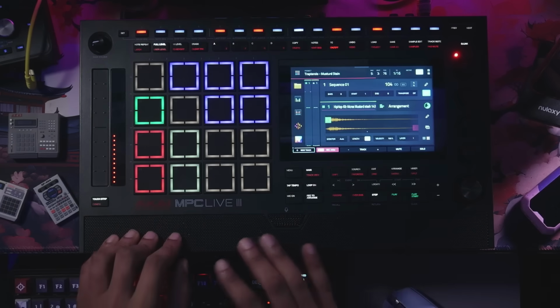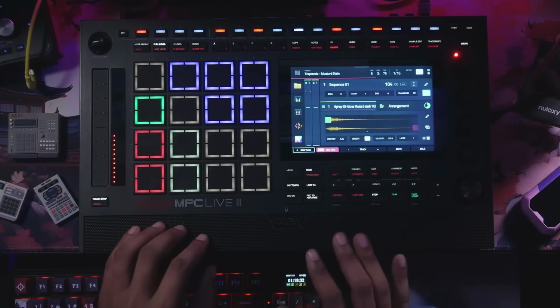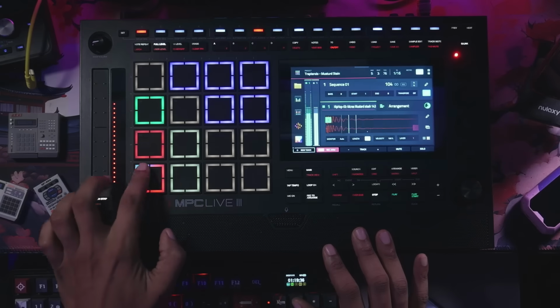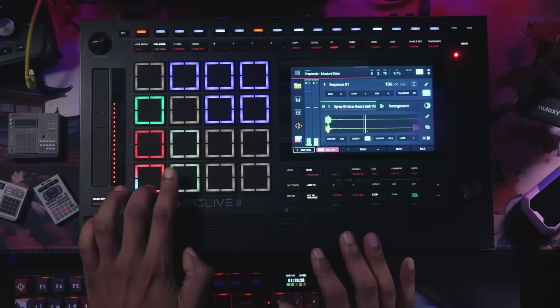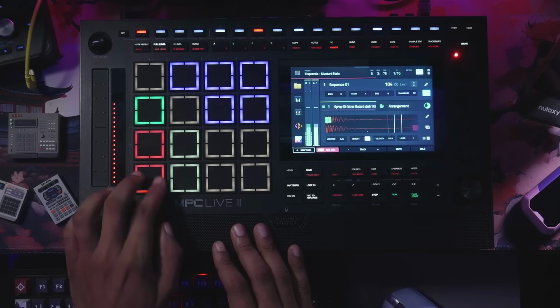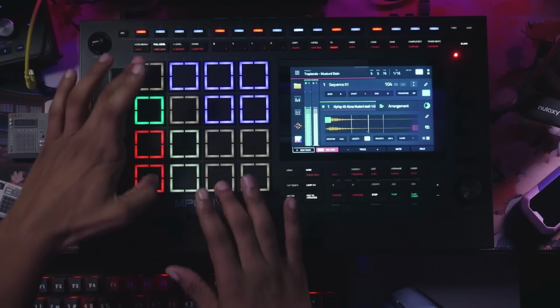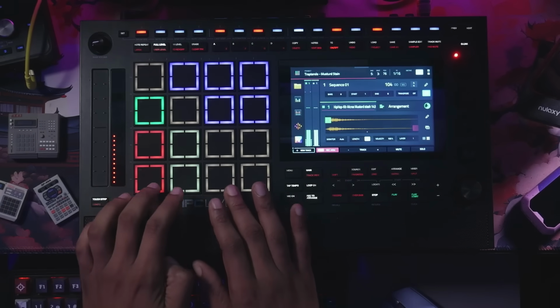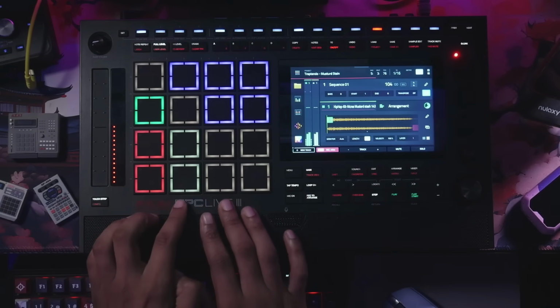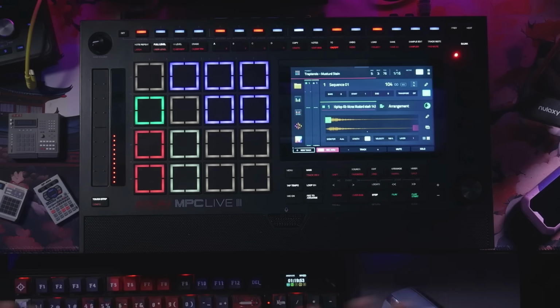So when you look at the MPC Live 3 fresh out of the box, you'll notice that these boxes have corners over here. These are called quadrants, and that's how they work. If you just load up one sound, you don't have to worry about the quadrants working, because this kit does not function in that manner.